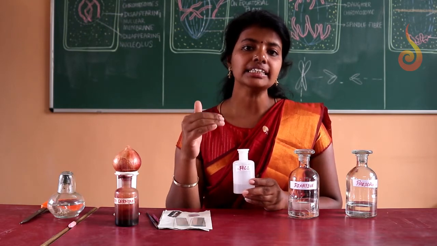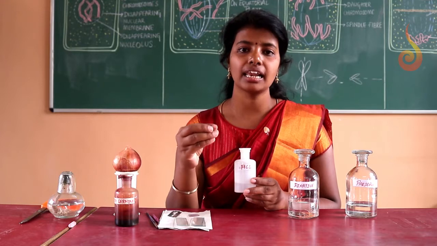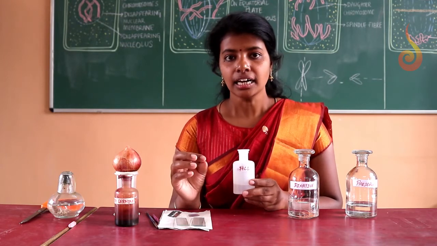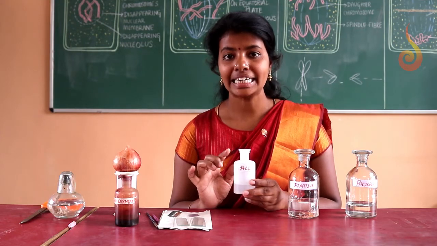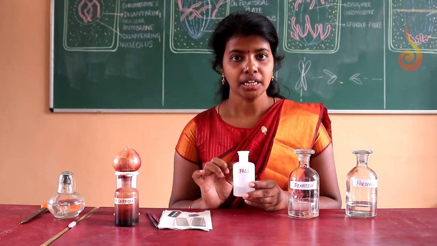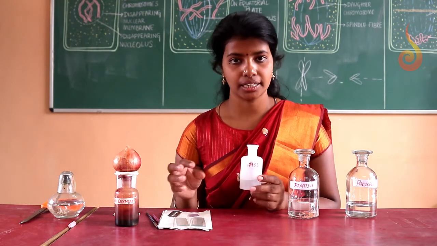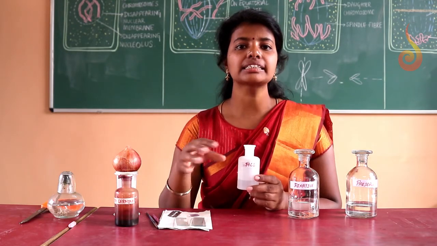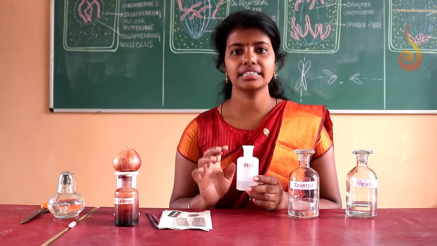See, intercellular spaces will be filled with some gel-like material. We have to dissolve that gel-like material by heating with acid. Once we do that, the gel gets dissolved and the cells get separated. If the cells are separated, it is very easy for us to study them.